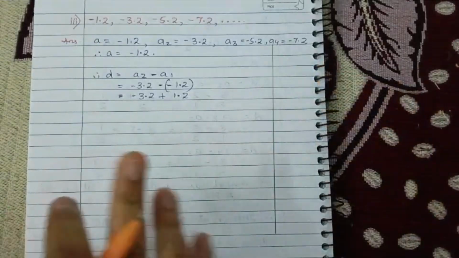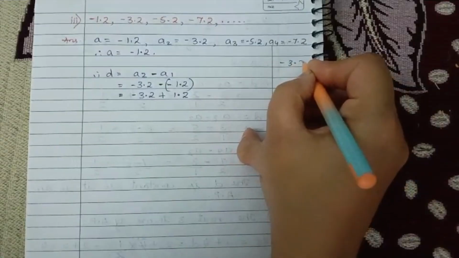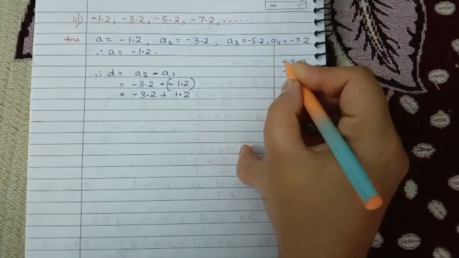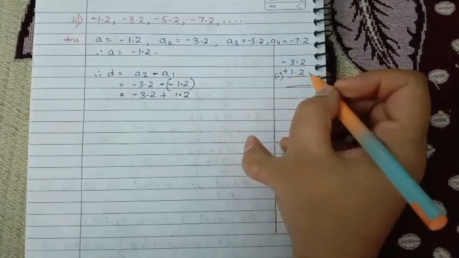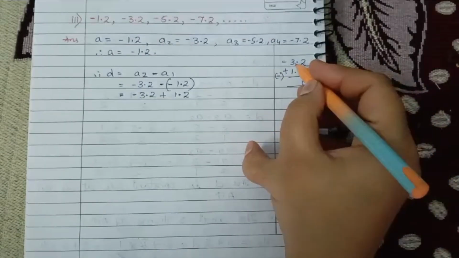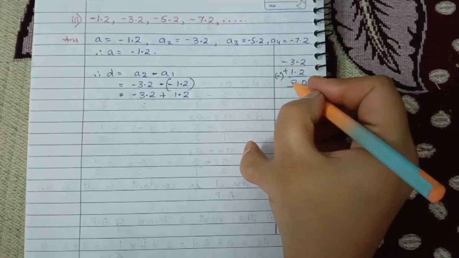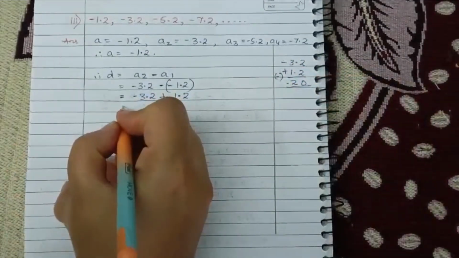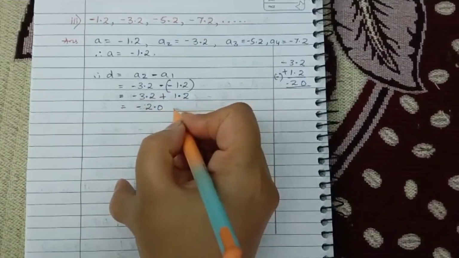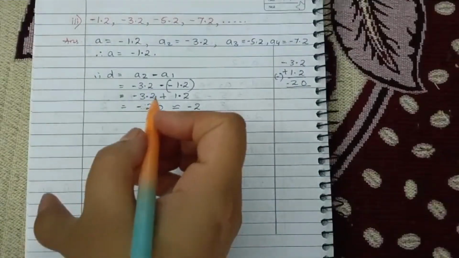Now this I'll just work out and show you. That is minus 3.2 plus 1.2. Minus into plus is minus. So 2 minus 2 is 0. 3 minus 1 is 2. Here 3 is a greater digit. It has minus sign, so we have to take minus. Now minus 2.0, it is equal to minus 2. Okay. Now next.